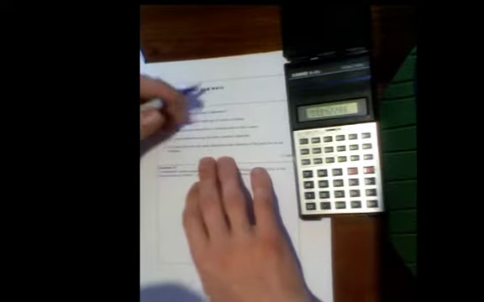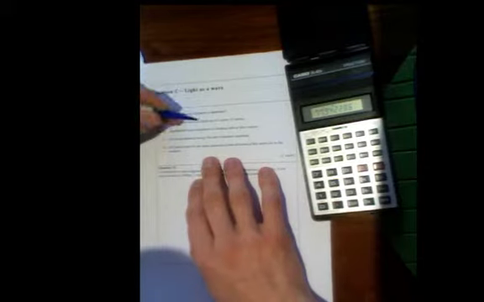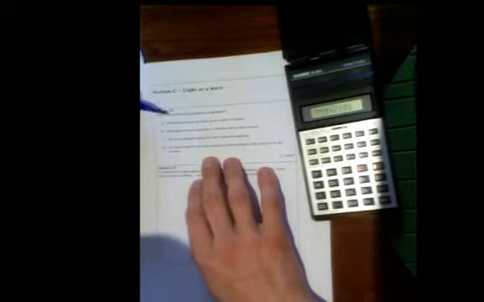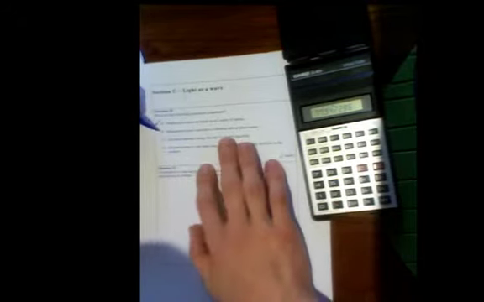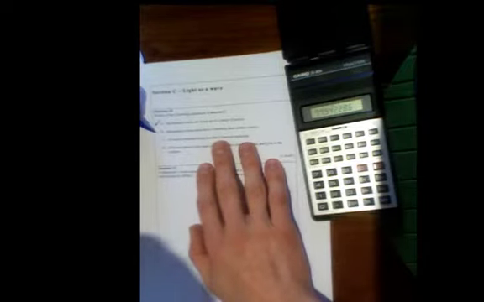Alright, section C, light as a wave. Which of the following statements is incorrect? Mechanical waves are made up of a series of pulses. Well, they can be. Mechanical waves must have a vibrating item at their source. Absolutely.